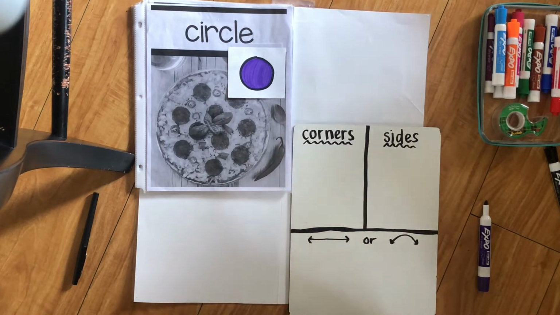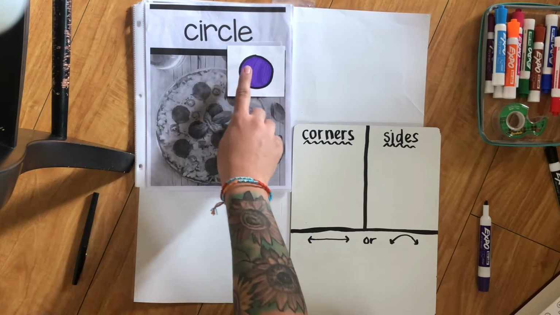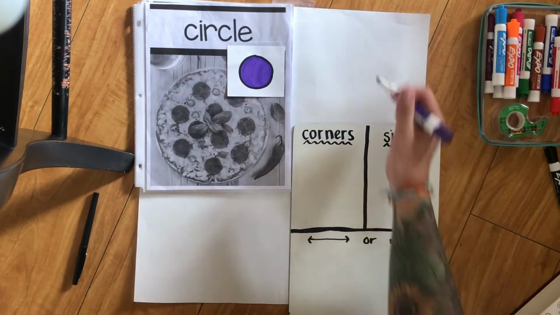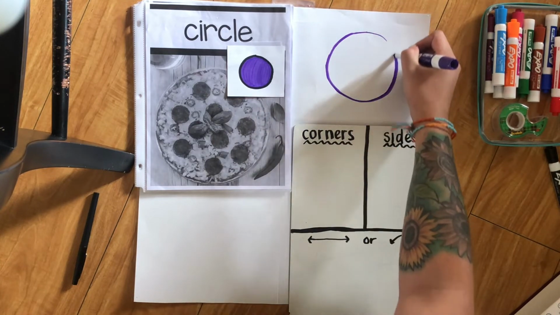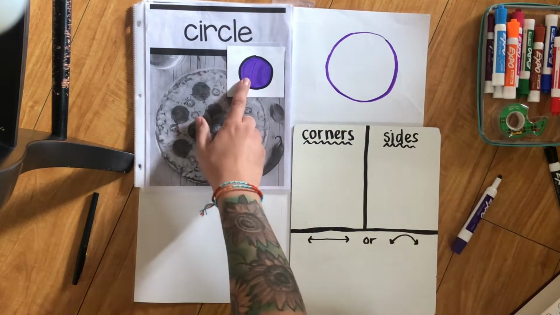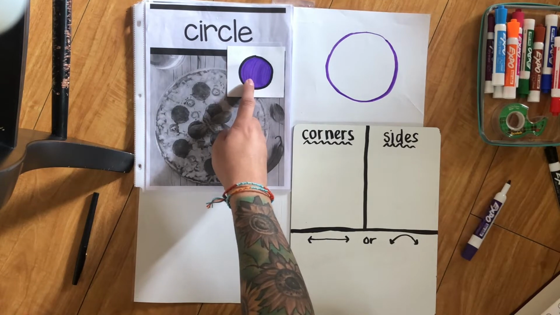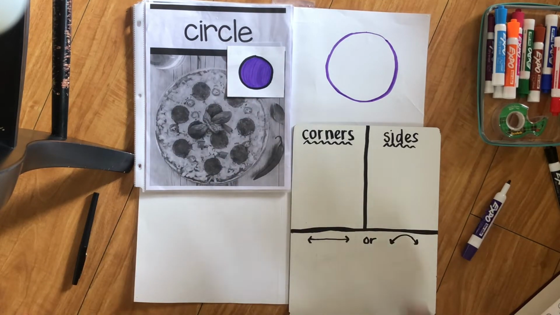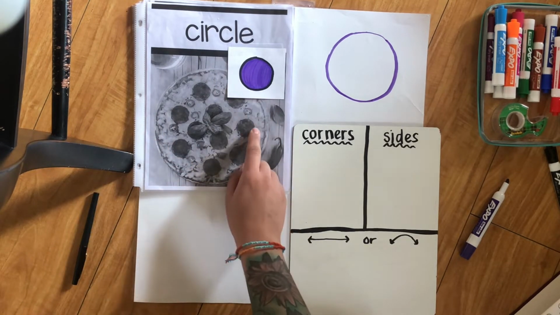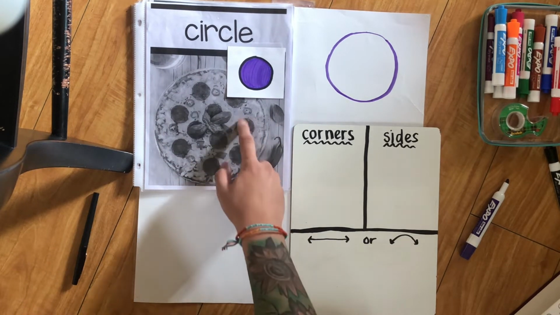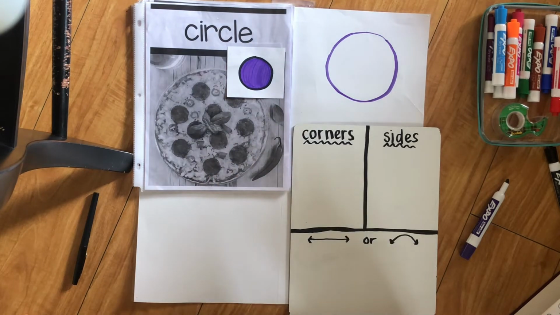Let's take a look at our first shape. Our first shape is the circle. This is a circle. You draw it just like this. What is the name of the shape? Yes, the name of the shape is a circle. A circle can look like a giant pizza or even the pepperonis on a pizza. Those are circles. Can you name something that is a circle? You can say, is a circle.